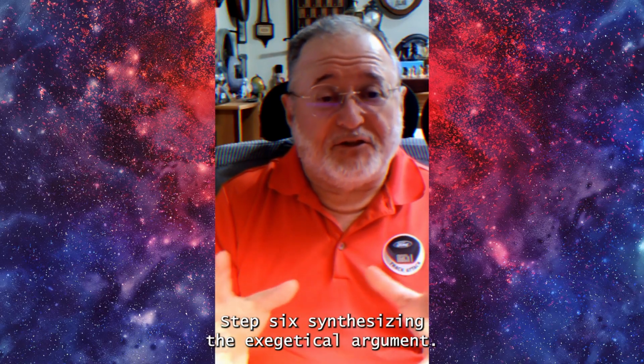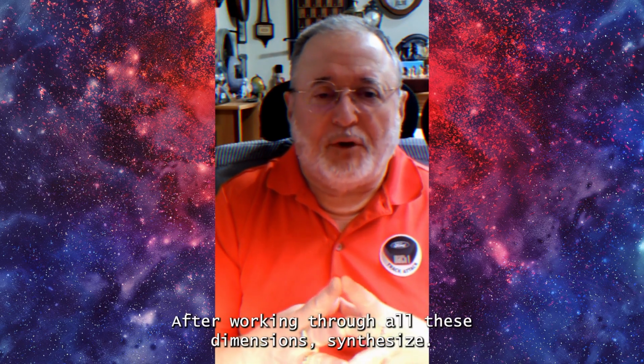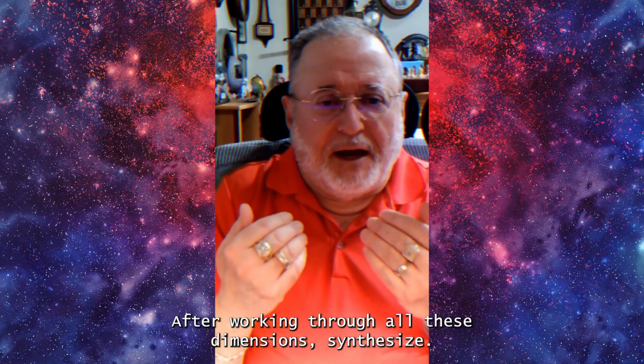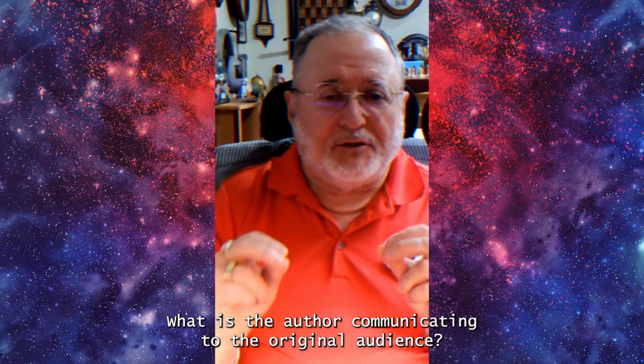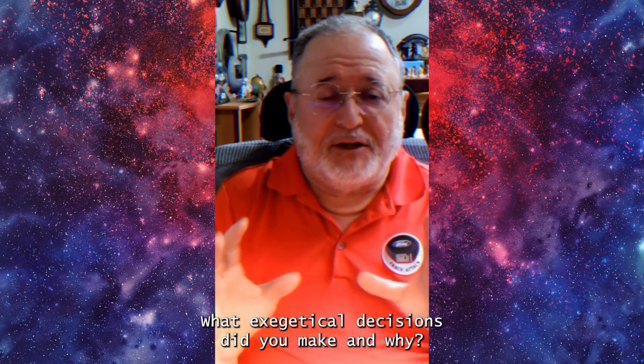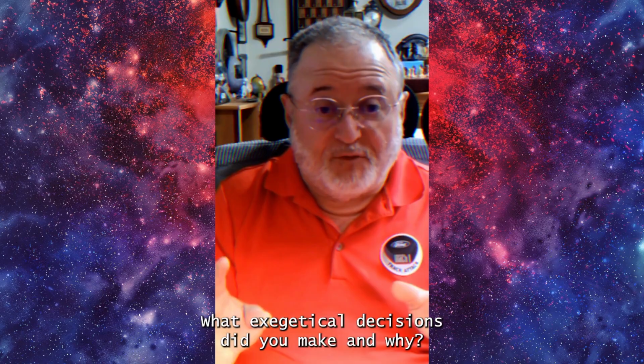Step 6. Synthesizing the exegetical argument. After working through all these dimensions, synthesize. What does this passage mean? What is the author communicating to the original audience? What exegetical decisions did you make and why?